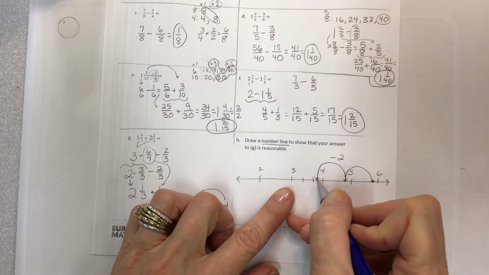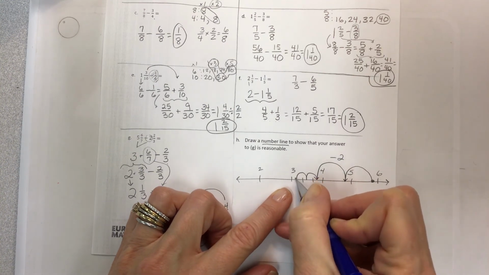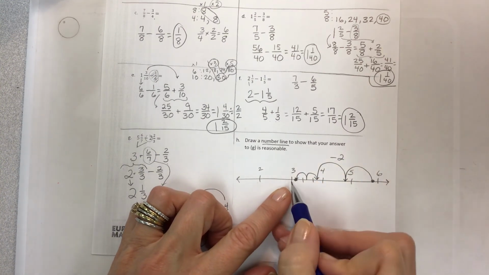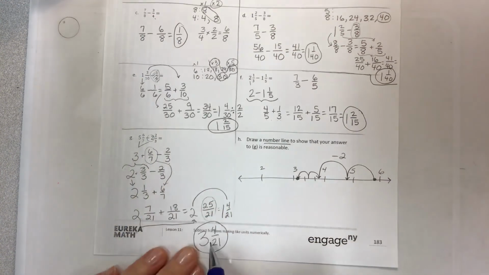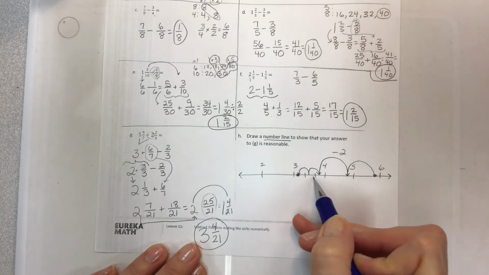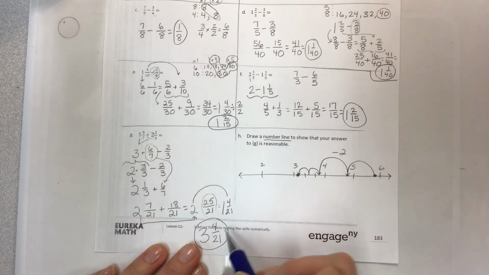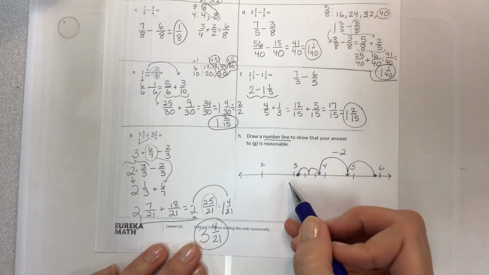I have to take away 2/3. So if this is 1/3 and this is 1/3, I end up somewhere a little bit more than 3. Look at that. That's a little bit more than 3. 3 and 4/21. If 3 was broken into 21 pieces, that'd be roughly 4 of them. So we're approximating where we would be on the number line.